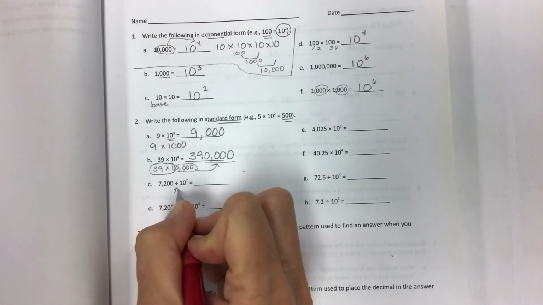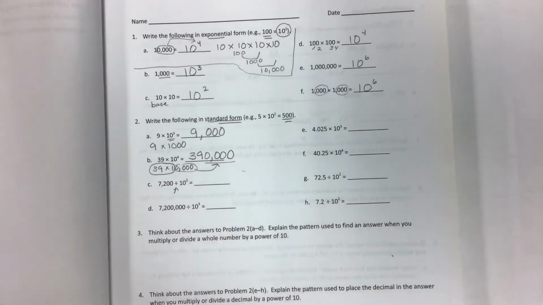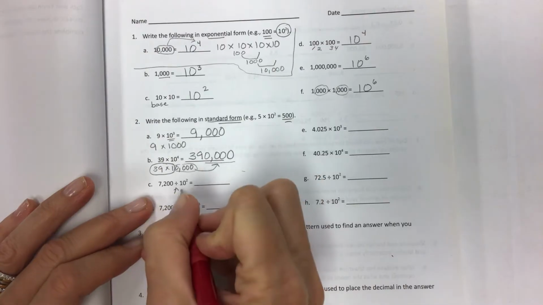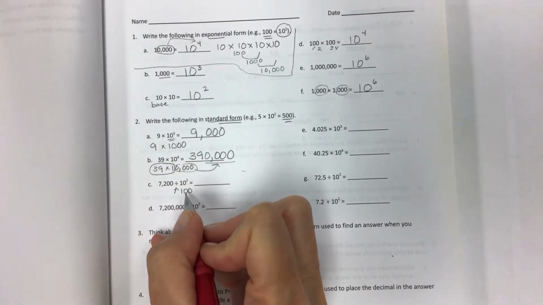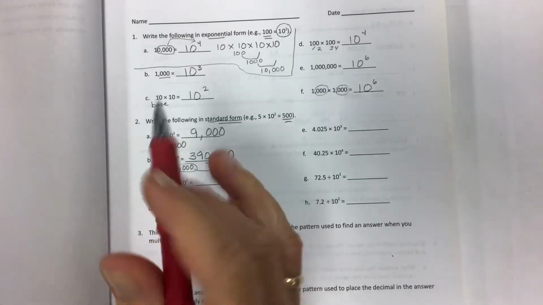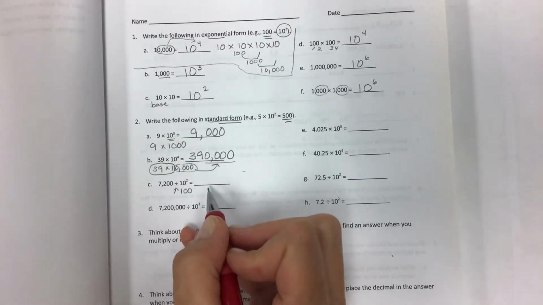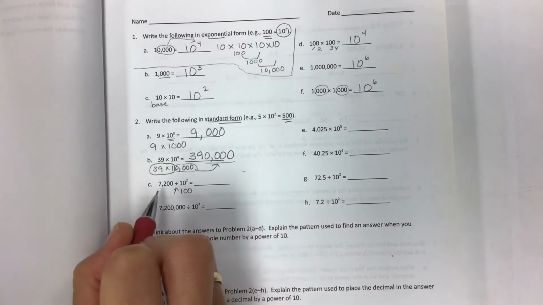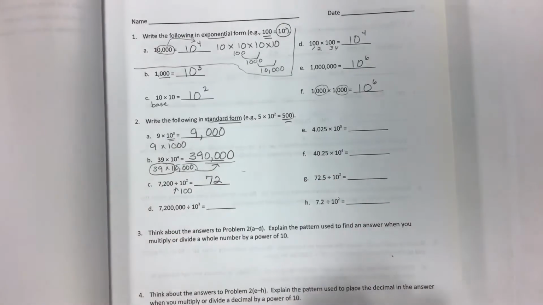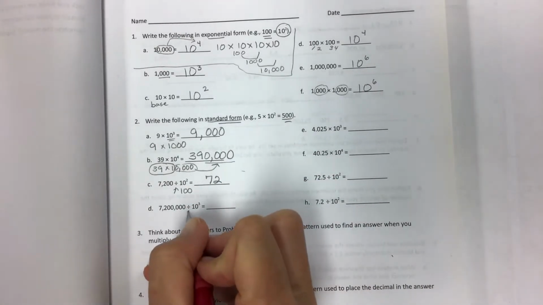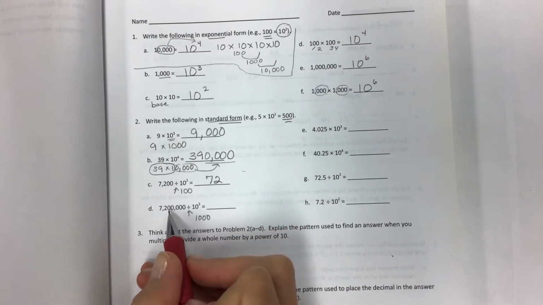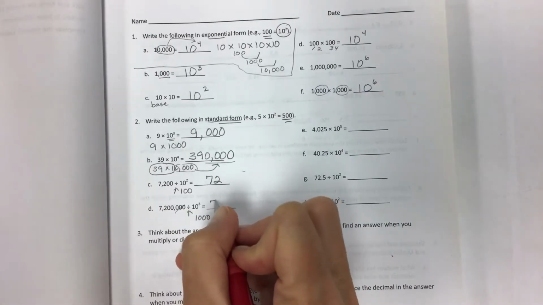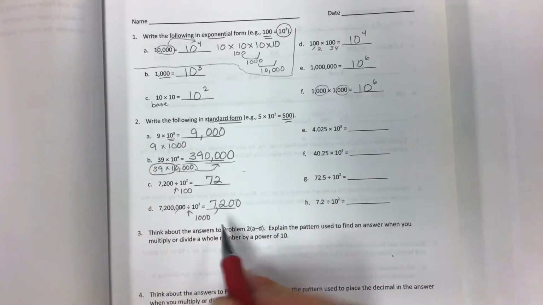How about for C? Watch out. We're dividing now. So we're not going to be shifting to the left. We're going to be shifting the digits to the right. So 10 squared is equal to 100. And so we're going to be making this 100 times smaller, or 1/100th of the value of 7,200. It's 2 shifts to the right, which means we will get 72. If I divide by 1,000, it's going to be 3 shifts to the right, which means I'm going to drop off all 3 of those. And I end up with 7,200.